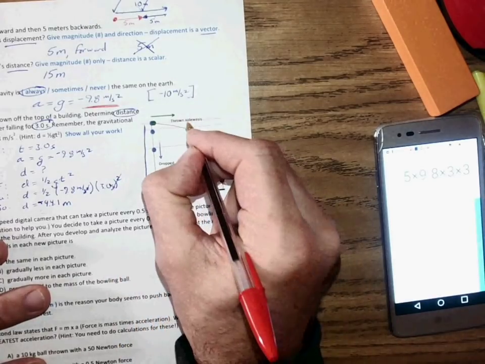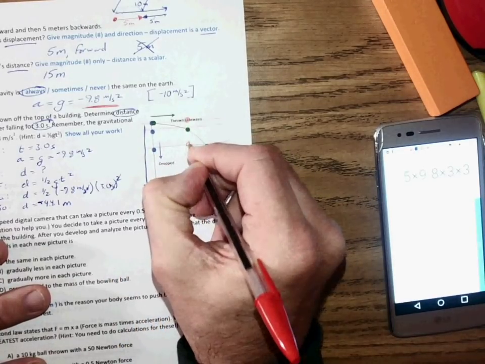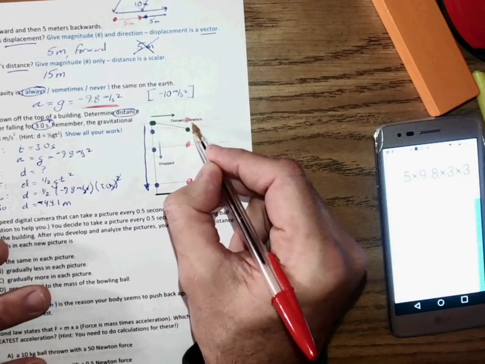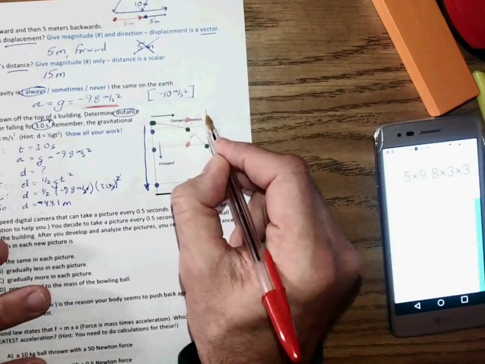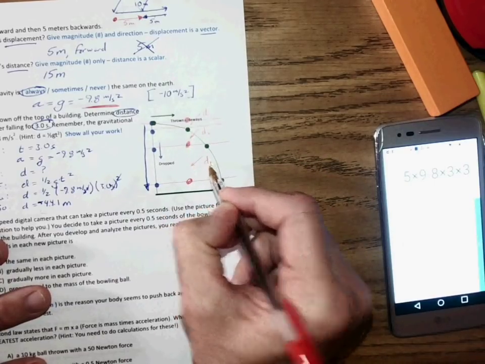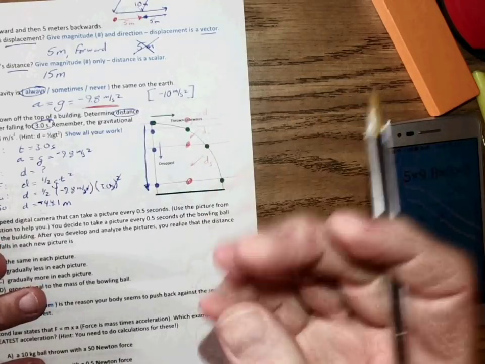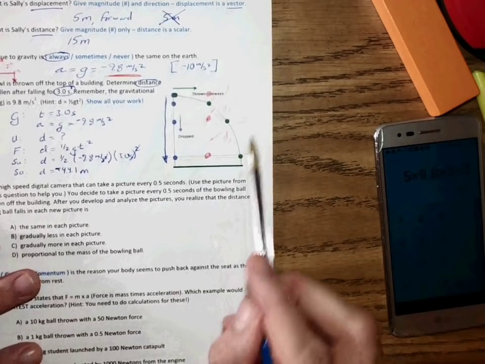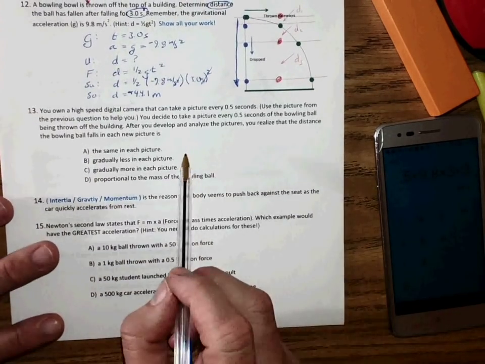Look at that. This is another drawing we had on a different test. It should be no surprise. Distance, we'll call that 1, and distance 2, distance 3. Right? Notice the distances are getting greater and greater as that bowling ball accelerates. So you can actually look at this problem to help you remember how to do this.